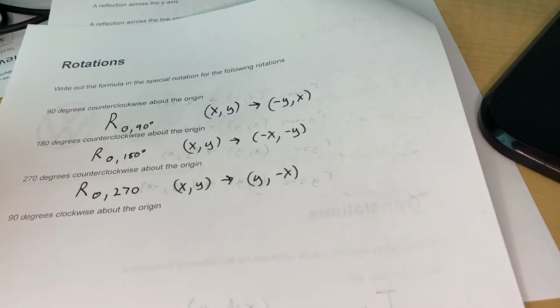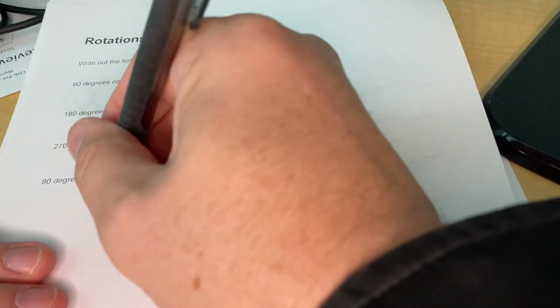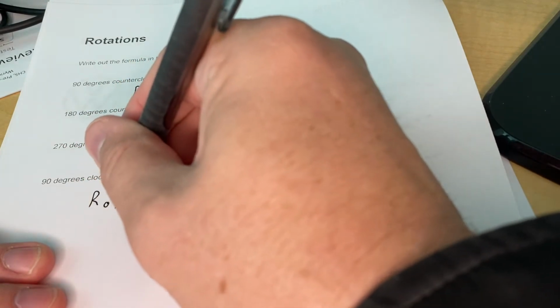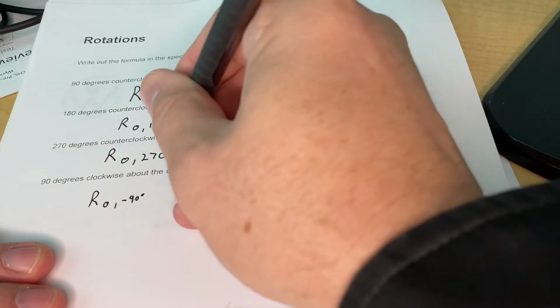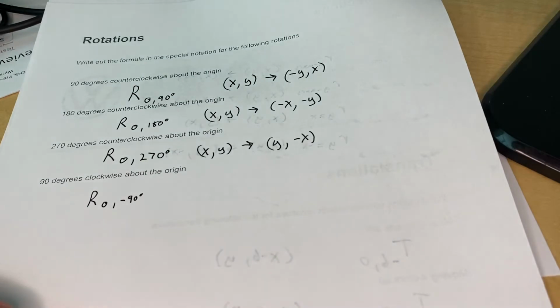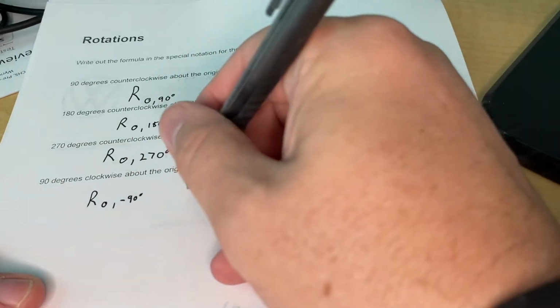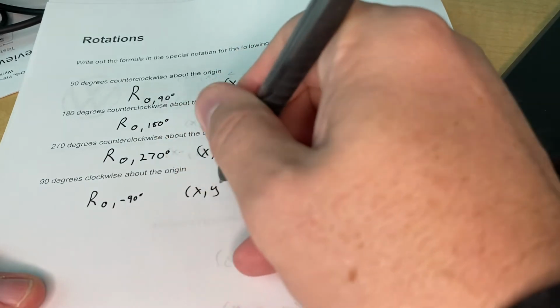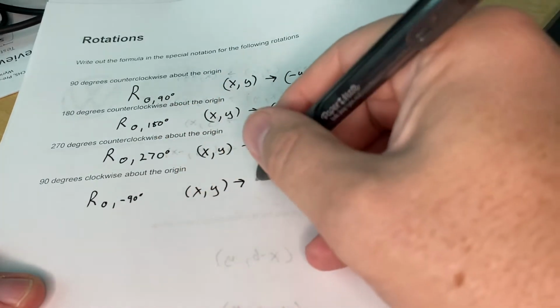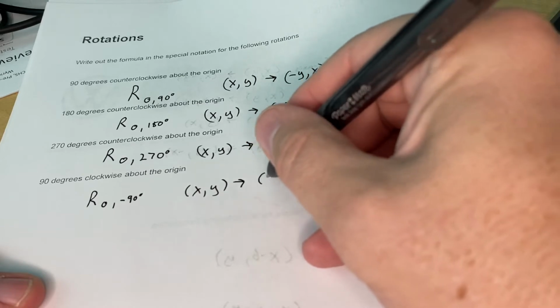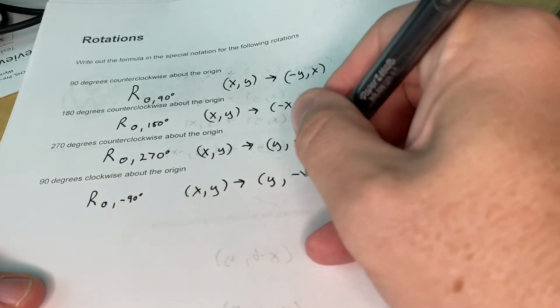Okay, we'll swap them, and that x value becomes negative. 90 degrees clockwise about the origin is a negative 90 degrees. Almost forgot my degrees symbol there. And that negative 90 degrees is going to be the same as 270 degrees. So my x, comma y is going to be the same thing as the one right before it.